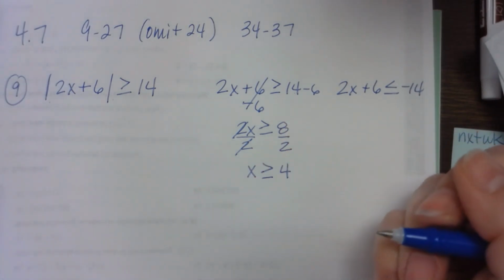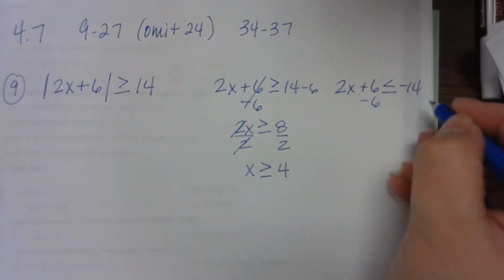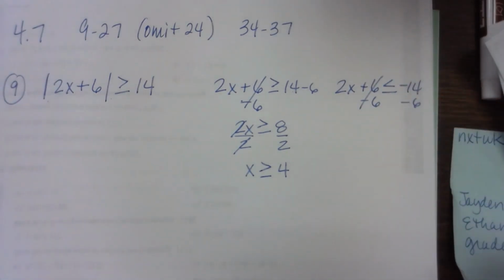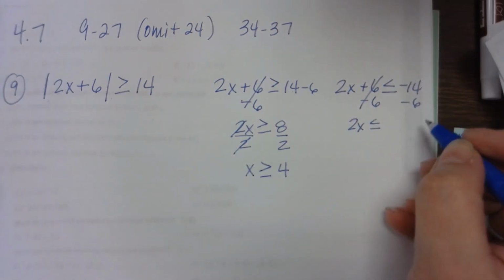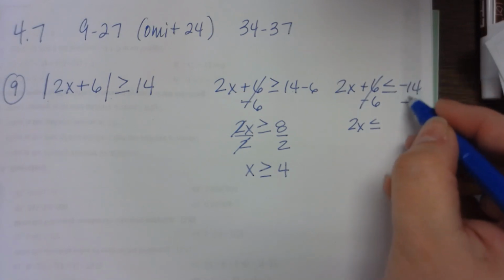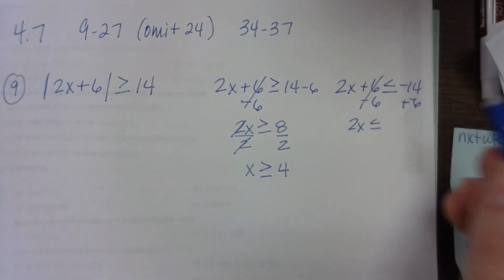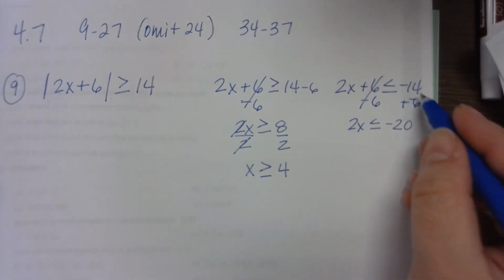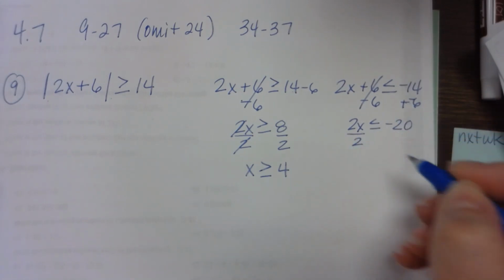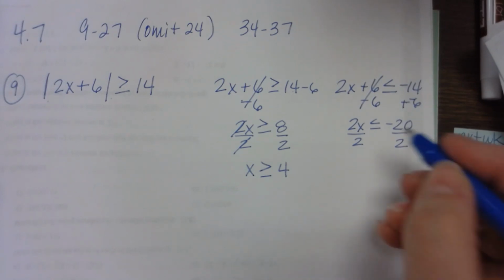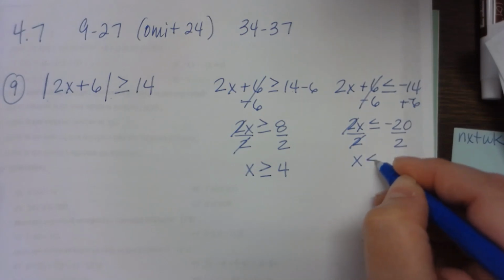All right, let's take care of the negative side. I'm going to subtract over here as well. Canceling on that side, leaving me with 2x less than or equal to, now I have a negative 14 minus 6, so remember we keep, change. That means that I am adding negative 14 plus negative 6, which is going to give me a negative 20. I need x by itself. Again, I'm going to do the opposite and divide by 2. Those will cancel on my left side, leaving me with x less than or equal to negative 10.